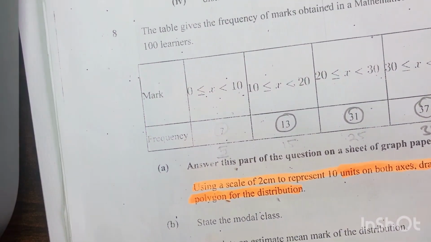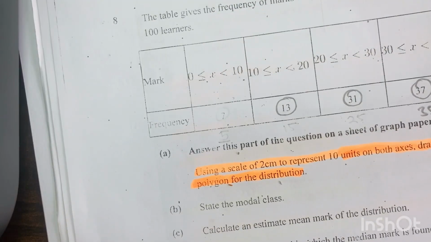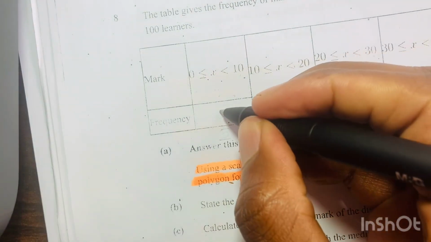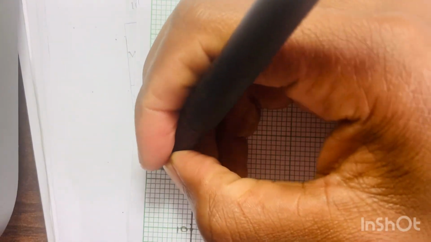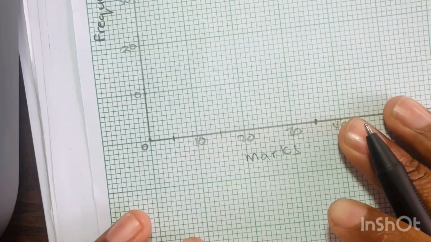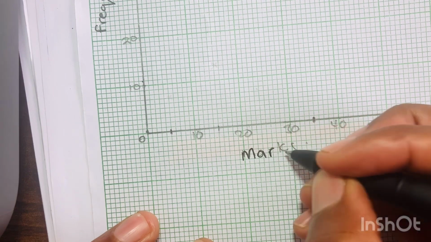Looking at my distribution, I can see that here I've got a 7. So I'm drawing the frequency against the number of marks.